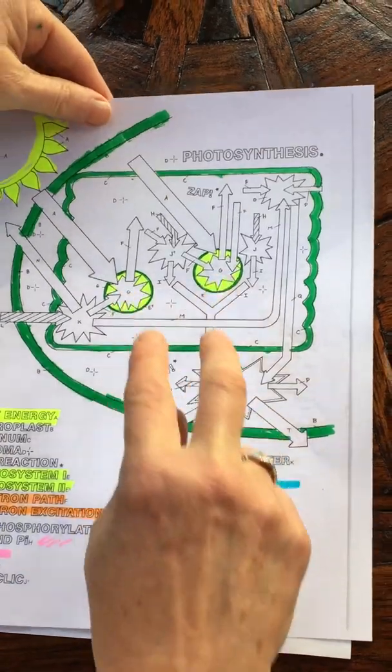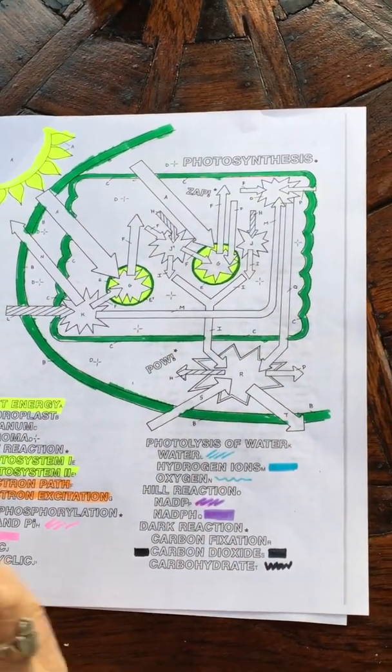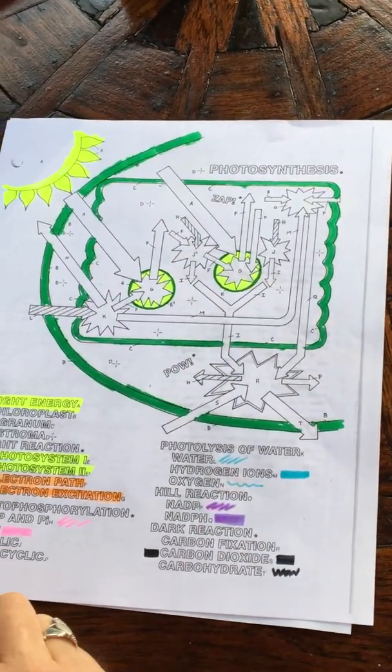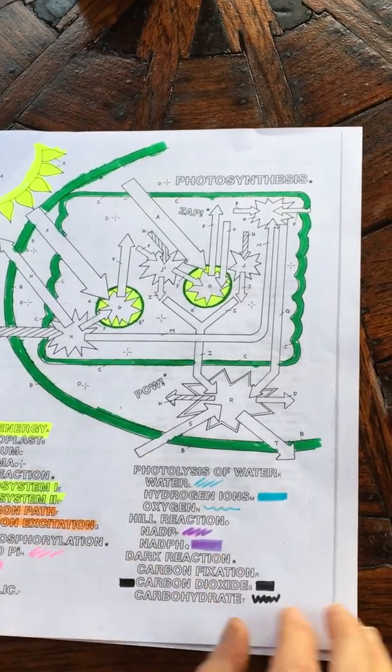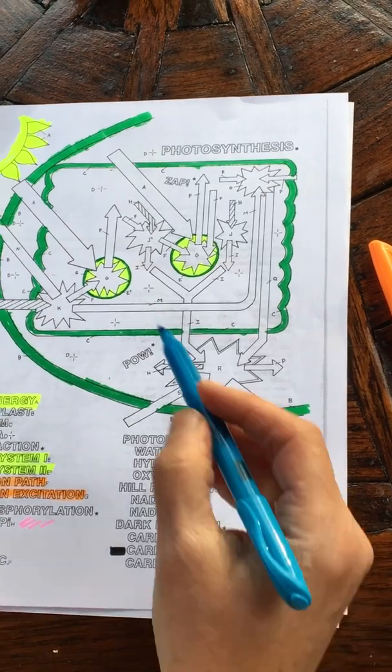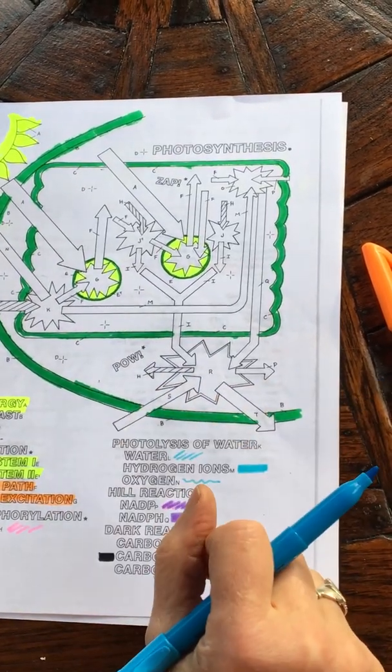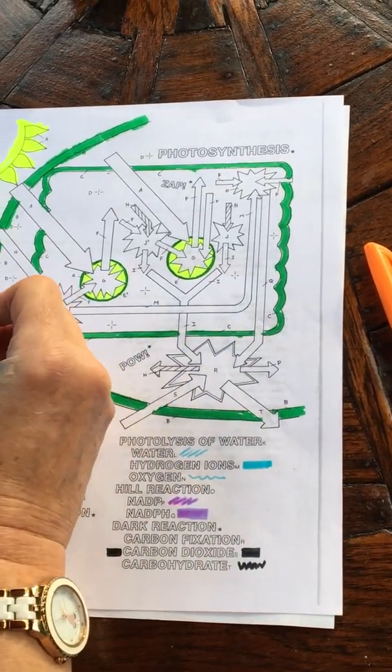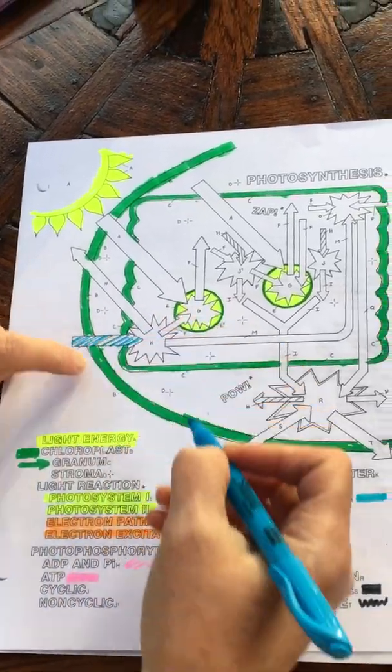Those are the two chlorophyll molecules. So this is kind of what I like to call pinball photosynthesis. If you can understand how the game of pinball works, you got this made. So when you play the game of pinball, the first thing you do is you put a quarter into the machine. We're going to put water into the machine right here.